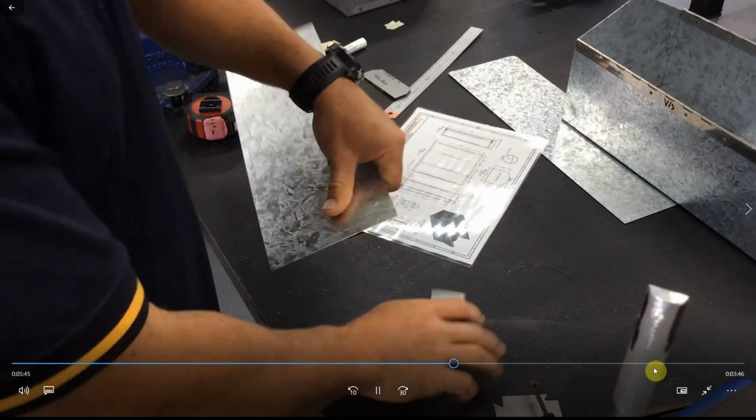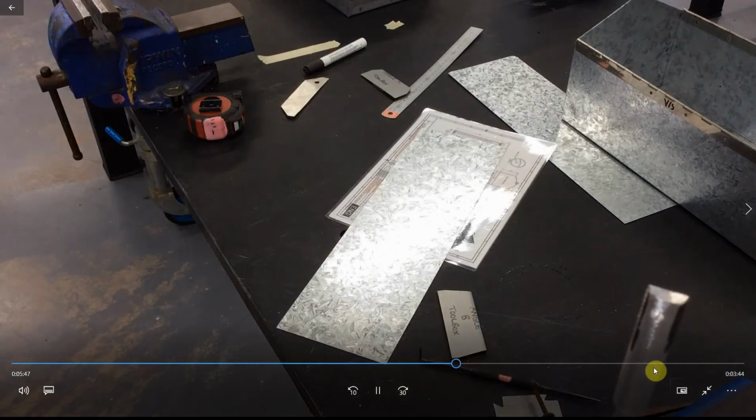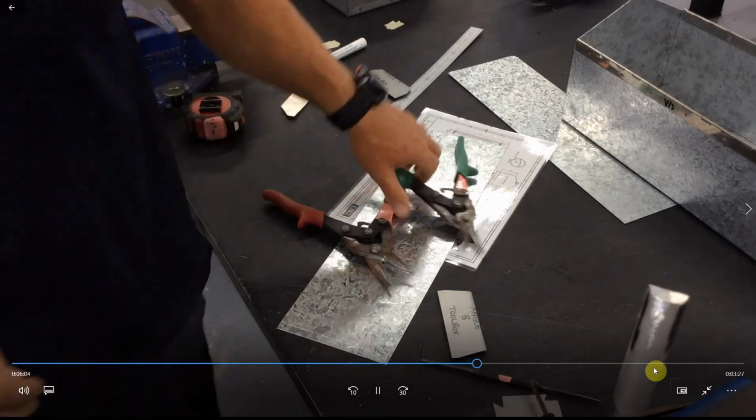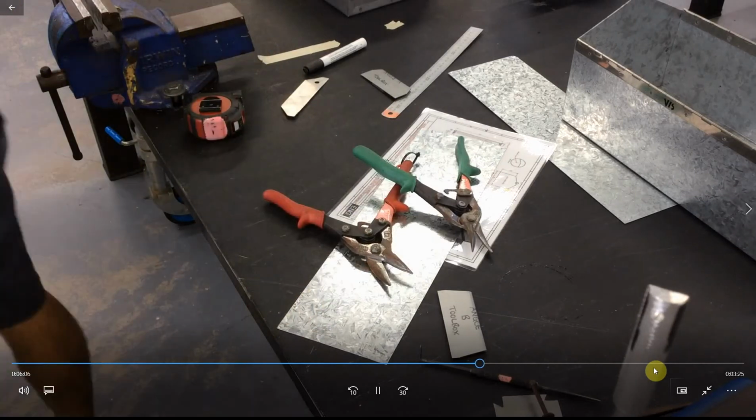I'm then going to go get some whiz snips, and I'll quickly cut out one side of this just to show you how it works. The other thing I'm going to do too, guys, is I'm going to whack on some safety glasses.